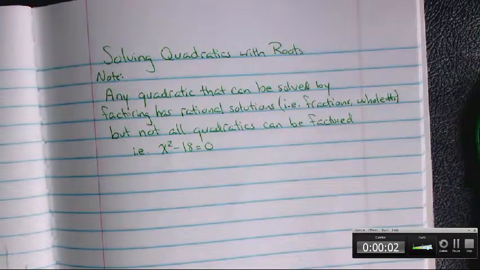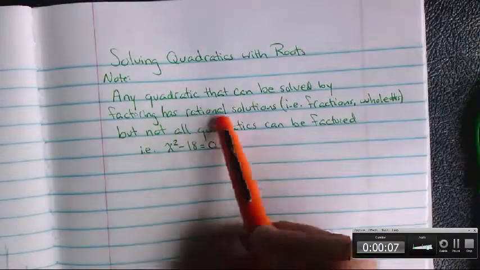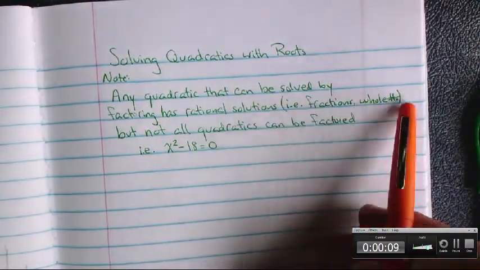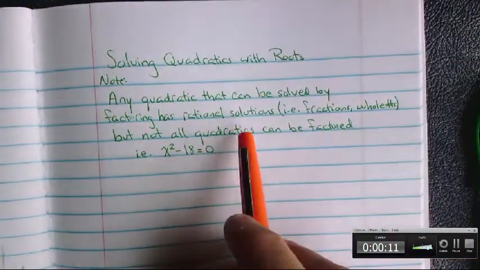Alright, so solving quadratics with roots. Like I said, any quadratic that can be solved by factoring has rational solutions. The answers will either be fractions or whole numbers. But not all quadratics can be factored.